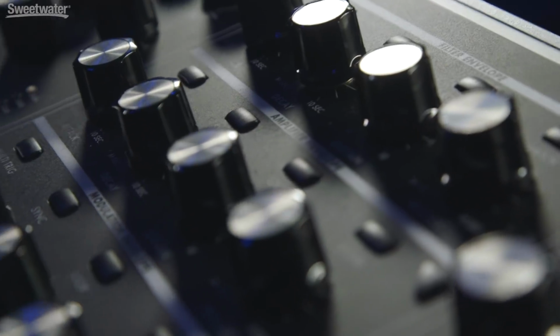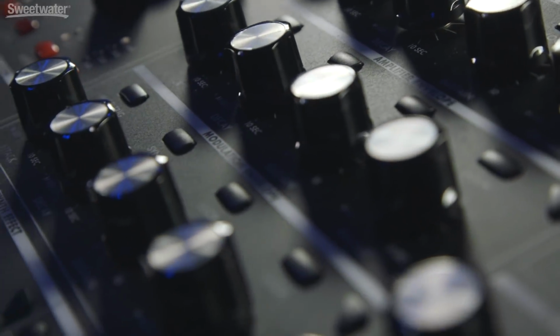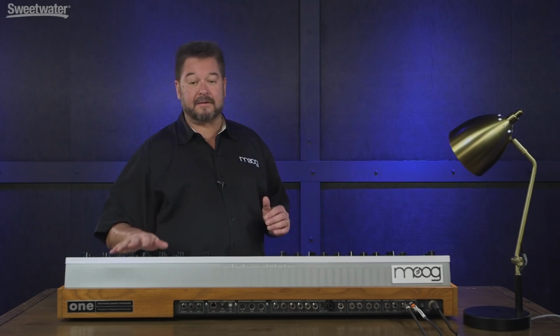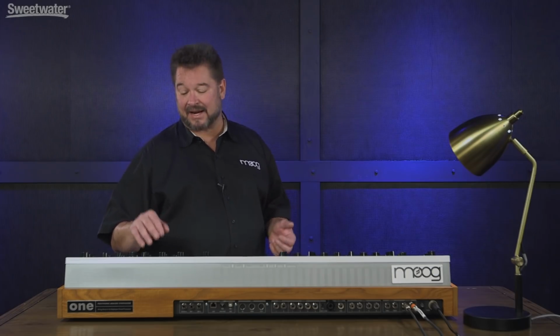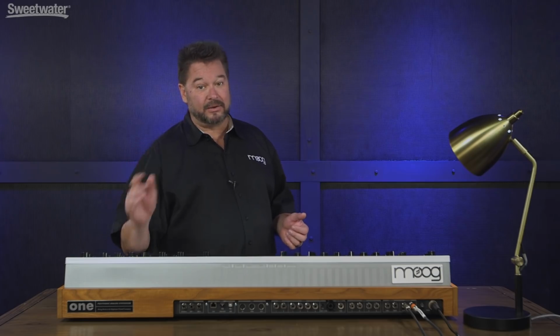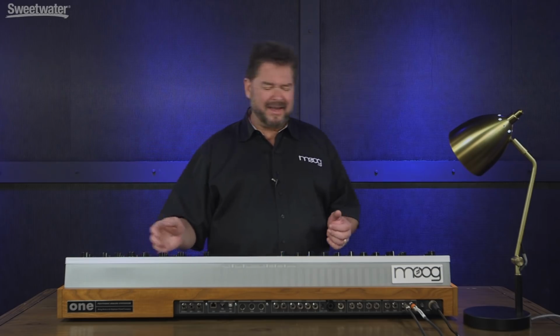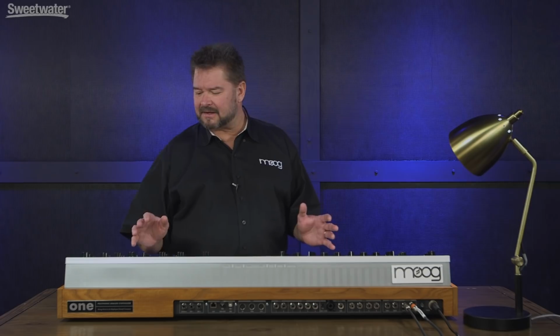3 envelopes: a filter envelope, an amplifier envelope, and a modulation envelope. All of them have delay, attack, hold, decay, sustain, release. All of them can be looped. All of them can be synced to clock. In fact, pretty much everything in here can be synced to clock.